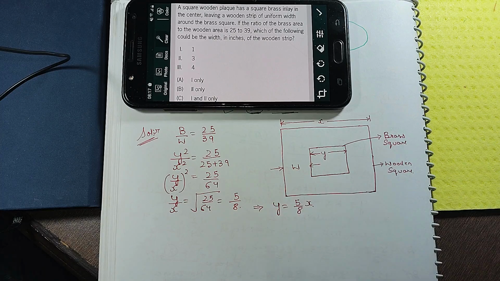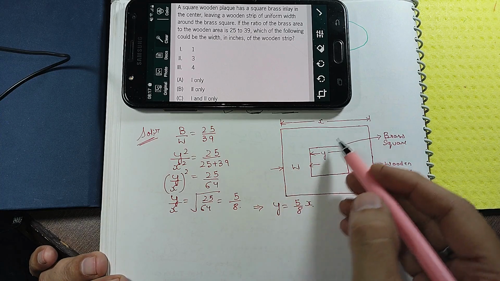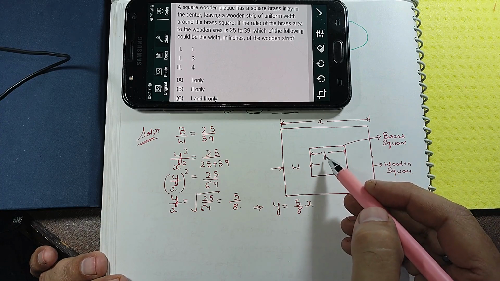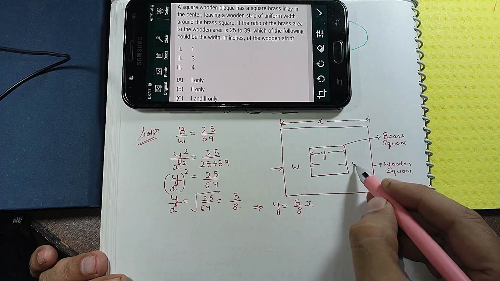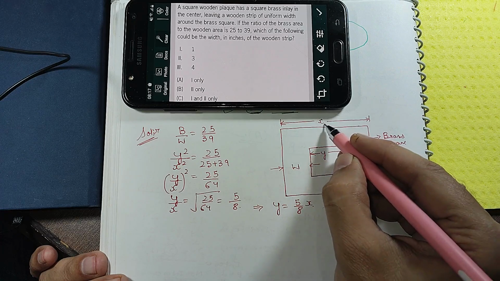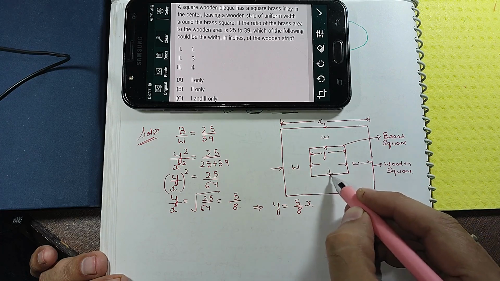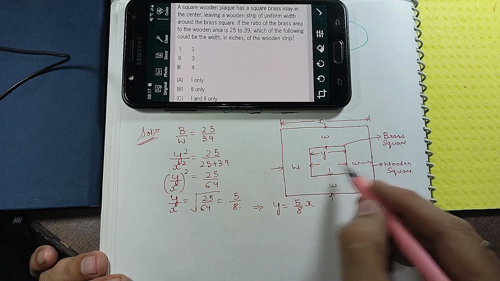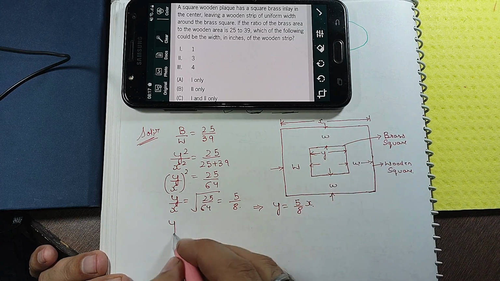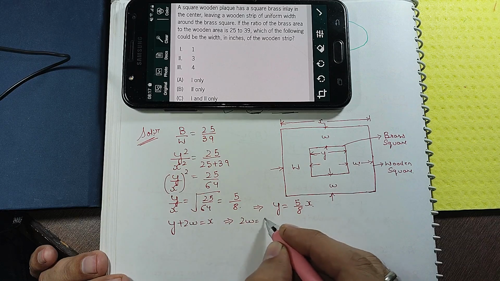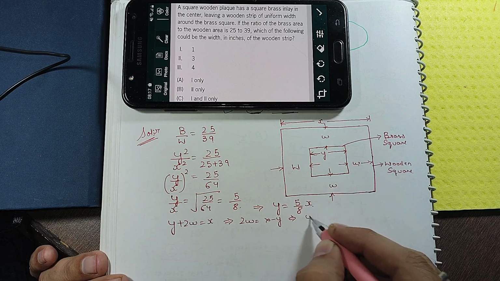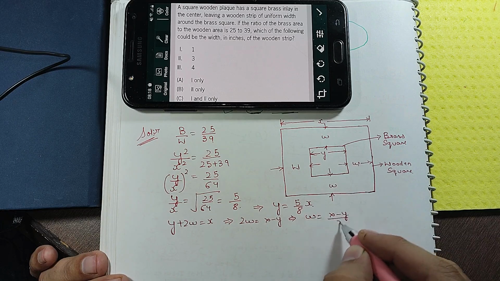Right? Now from here, width is equal to x minus y. Over here, y plus the width, this is also the uniform width, over here it is also w, and here also it is w. So y plus 2w will be equal to x. So I can write y plus 2w equal to x, or 2w is equal to x minus y, or width will be equal to (x minus y) divided by 2, right?